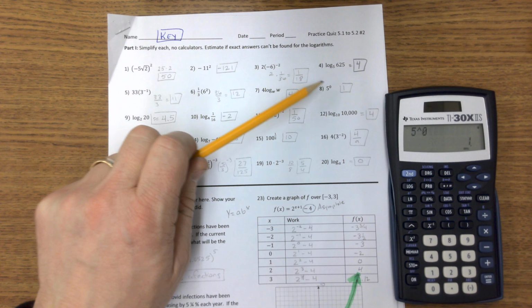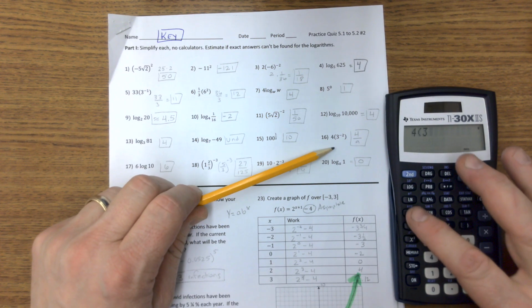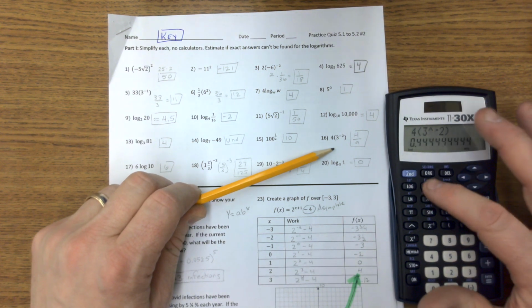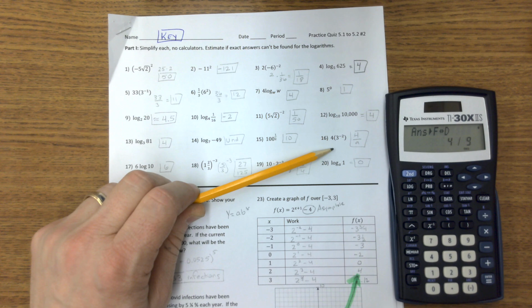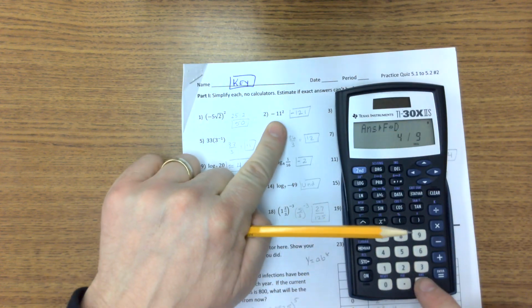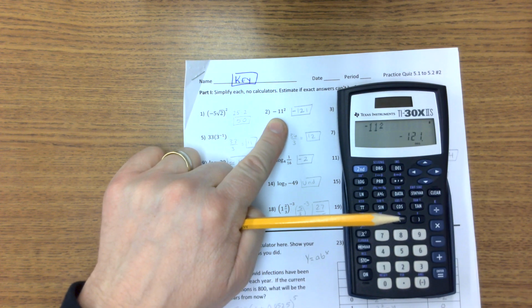You can always try stuff on the calculator to just check them. 5 to the 0 is 1. Now I could check this one, right? 3 to the negative 1/2, which is 0.4 repeating, and I could do this, and that's 4/9. So you can check a lot of this stuff on the calculator, and even your calculator will do this one for you. Negative 11 squared would be negative 121.